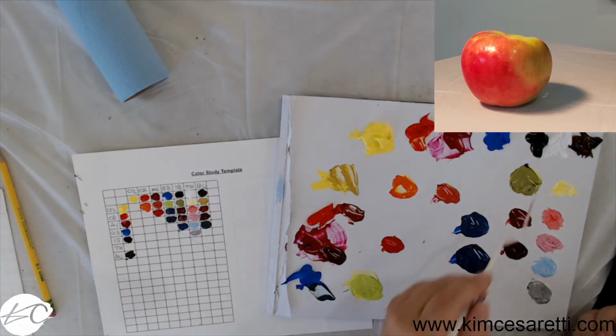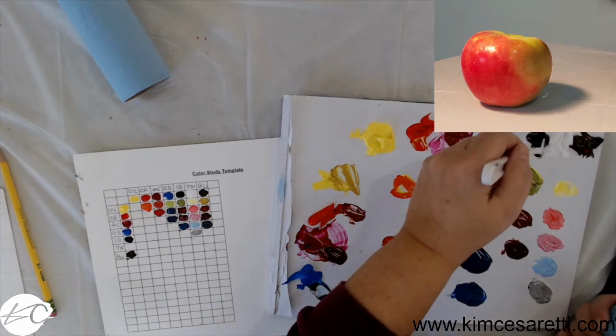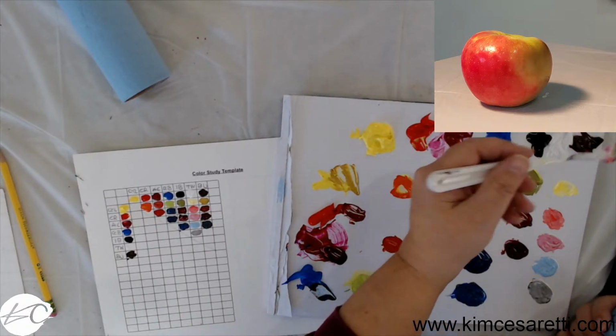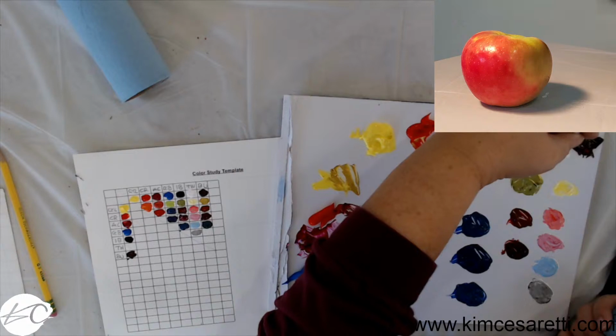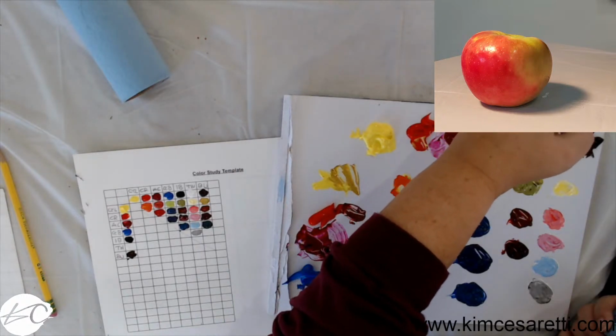Burnt umber and ivory black. Well, that's just going to make for a darker brown, but let's just mix it up and see what we got.